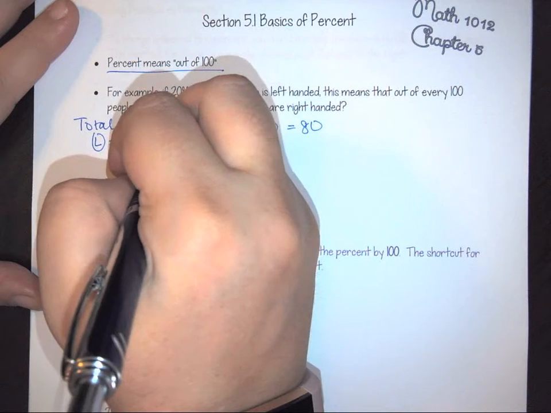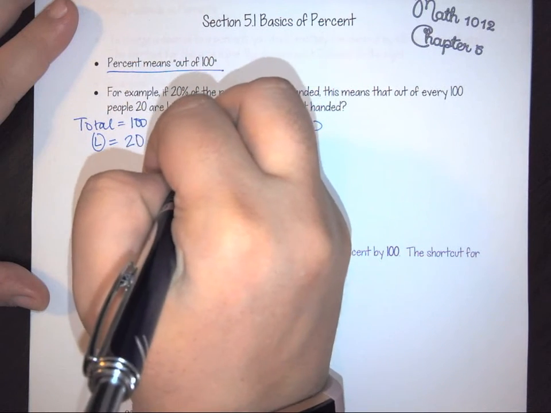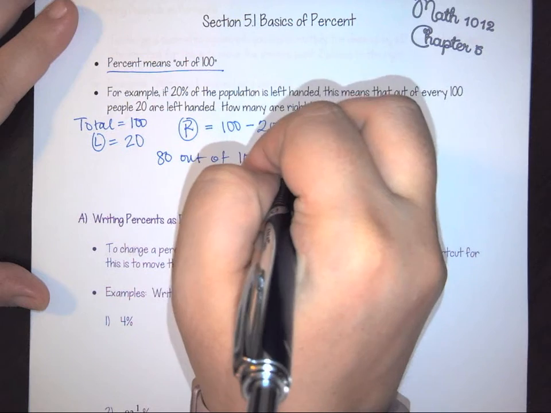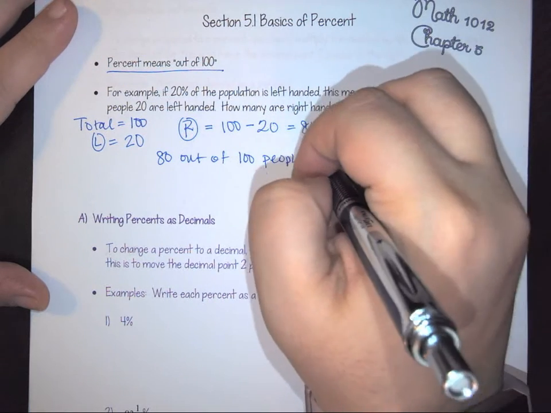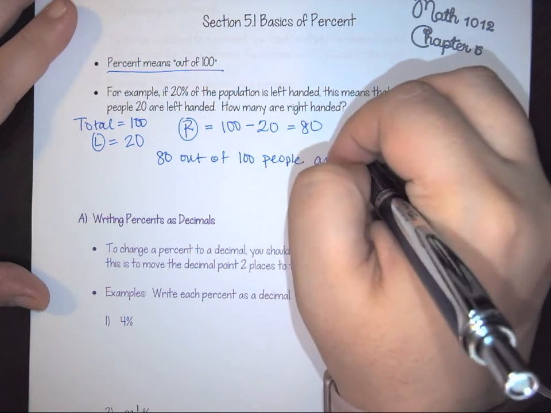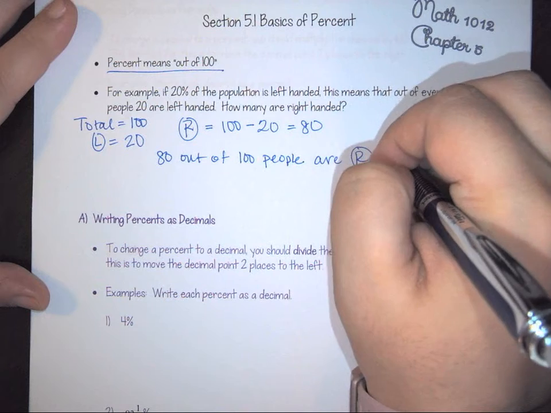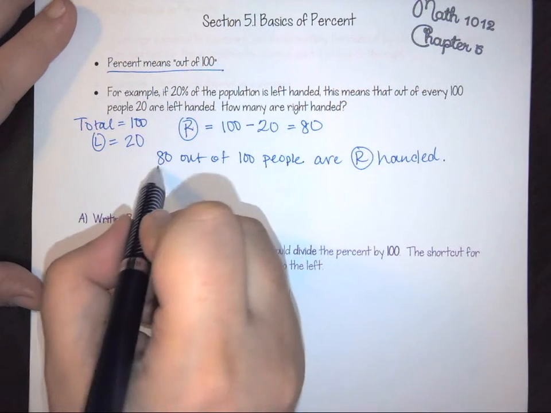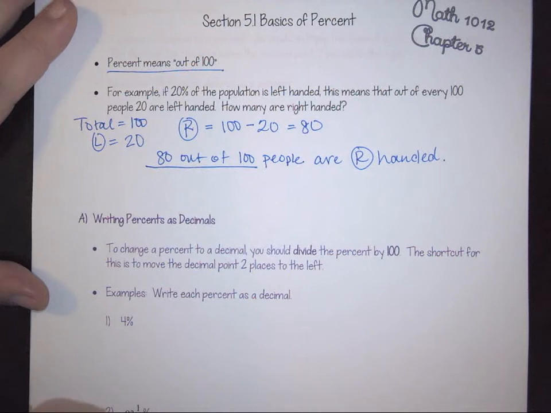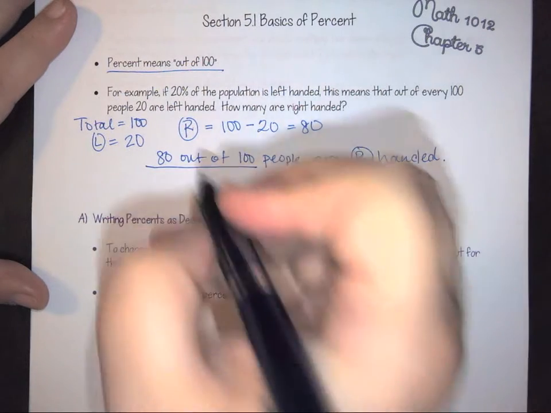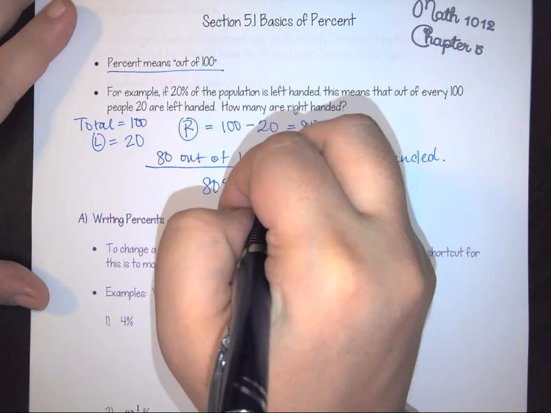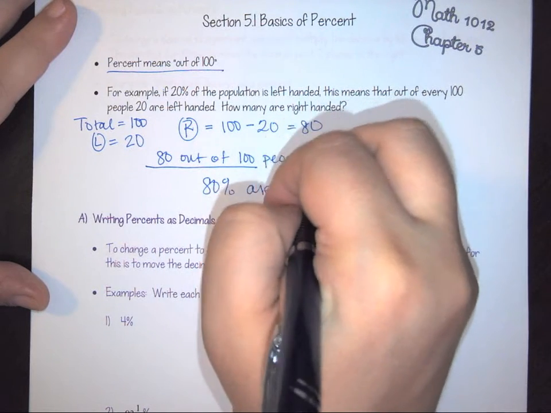Therefore, we know that 80 out of 100 people are right-handed. Well, here is that famous phrase, out of 100. So 80 out of 100 means 80% are right-handed.